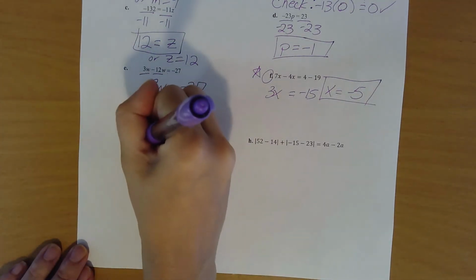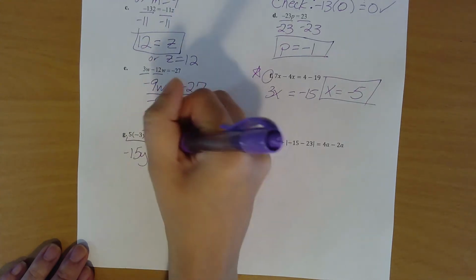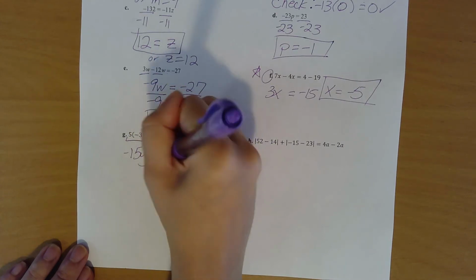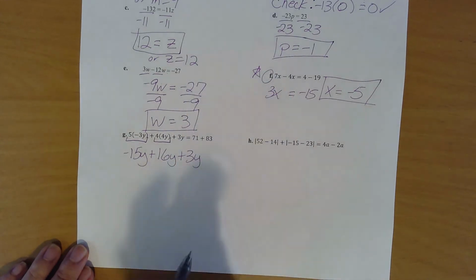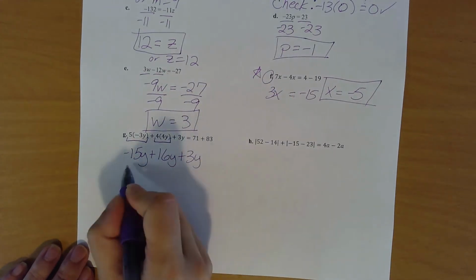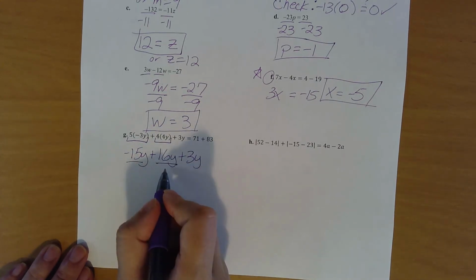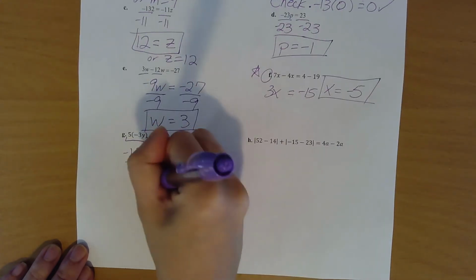So I'm going to do 5 times negative 3y, which would be negative 15y. I'm going to do 4 times 4y, which would be plus 16y. And then I'm going to bring down my plus 3y over here. And they're all like terms. They all have y's to them. So I've got negative 15y plus 16y, which would be positive 1y. And then I'll have 1y plus 3y, which would be 4y on that side.